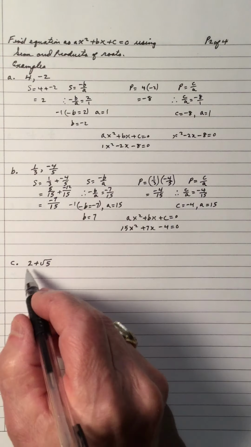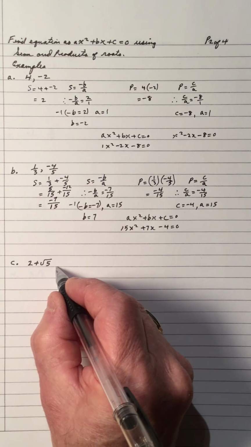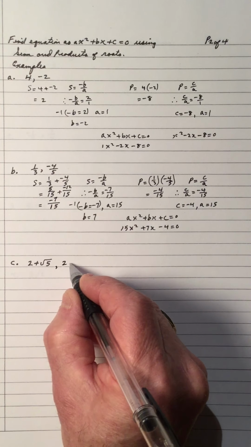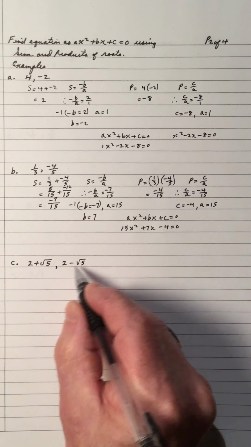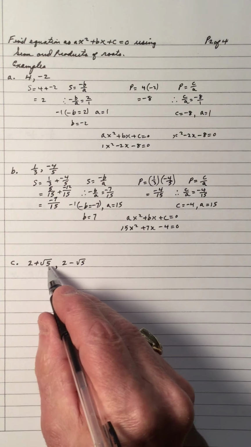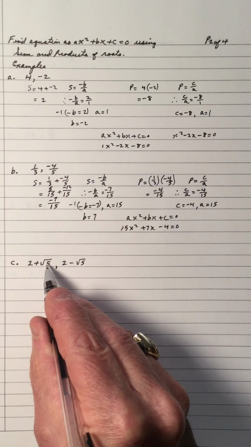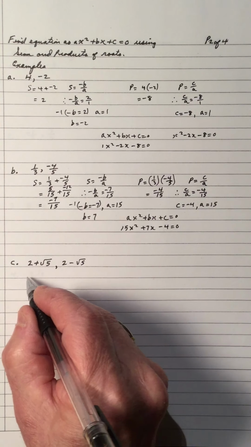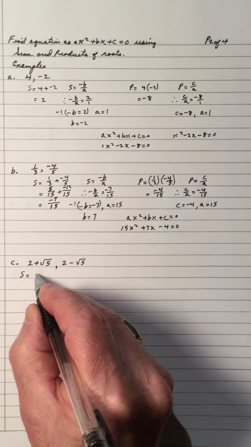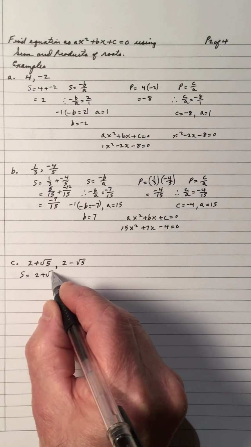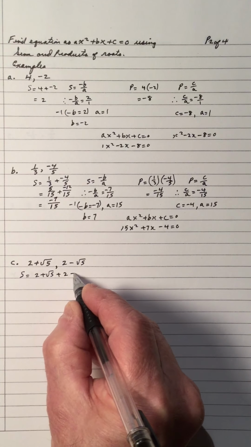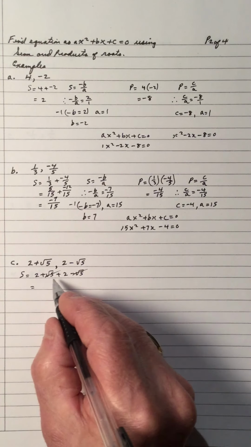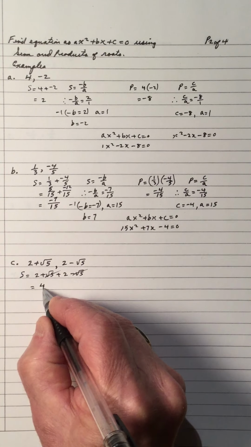And c, we have one root, but we also know by now that there's a conjugate to this. 2 minus root 5 is the other root, because they're in conjugate pairs. Remember, irrational numbers with roots are in conjugate pairs, and imaginary numbers are in conjugate pairs. So the sum of the two roots is 2 plus root 5, add on 2 minus root 5. When we add, the root 5's cancel out because of plus and minus, and we get 4.